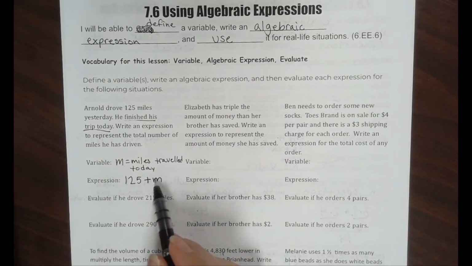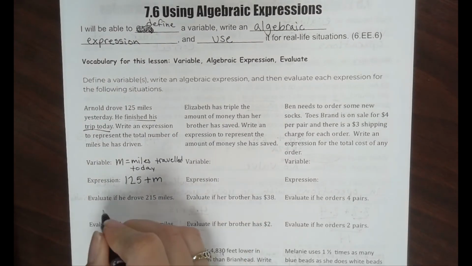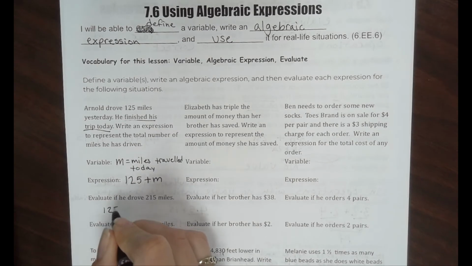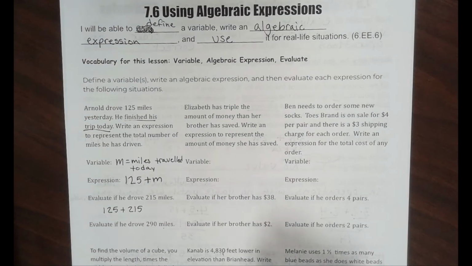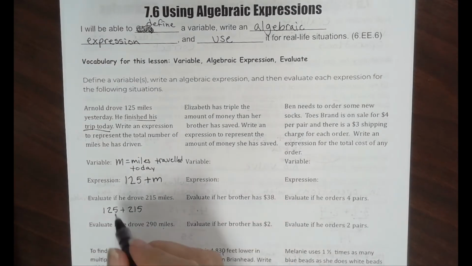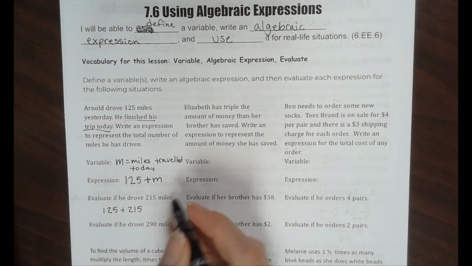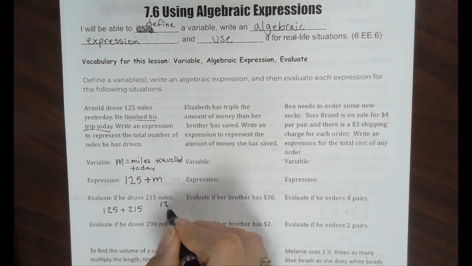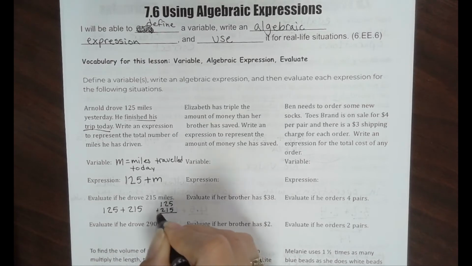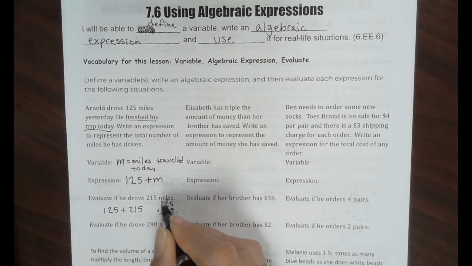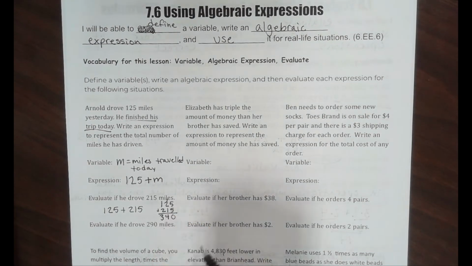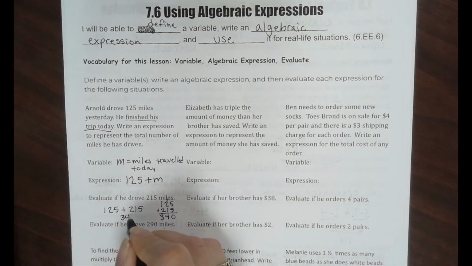Now it says evaluate if he drove 215 miles. So we're just going to replace M with 215. So 125 plus 215. Now I can figure out exactly how far he drove. So if I were to add this up, it's easier for us to do if we stack it. 5 plus 5 is 10, regroup 1. 1 plus 2 is 3, plus 1 more is 4. And 1 plus 2 is 3. So he drove 340 miles.